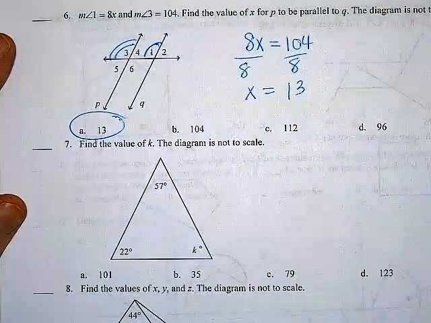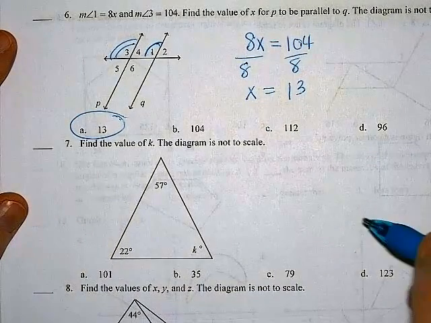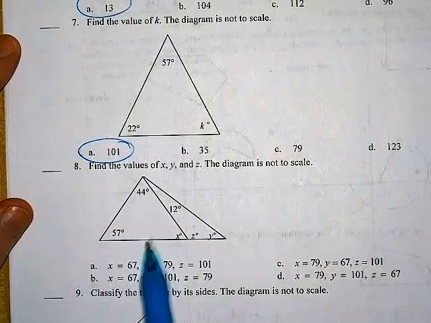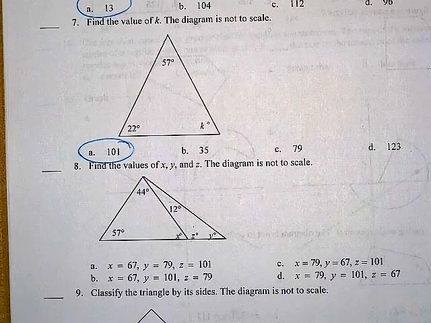7. Find the value of k. Did you find that answer? What'd you get? A. Just subtract those two angles from 180. Number 8. Which one did you find first in number 8? X. Because you know it has to go with the other two to make a triangle.